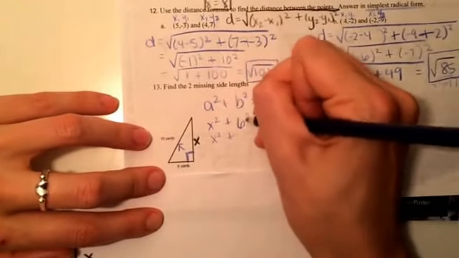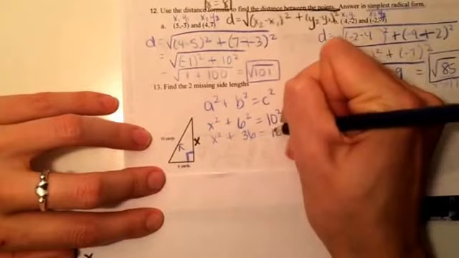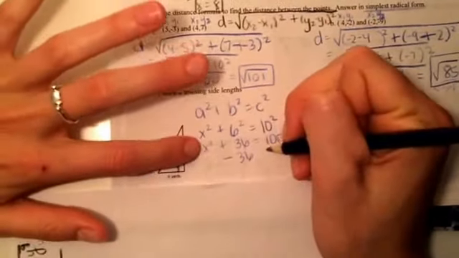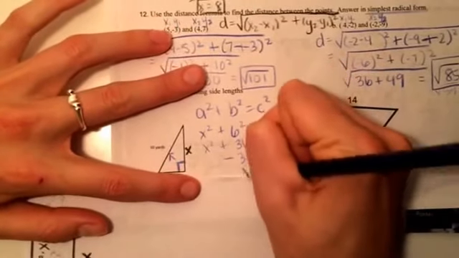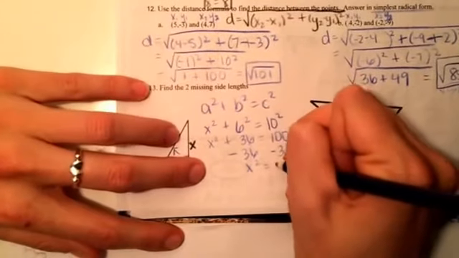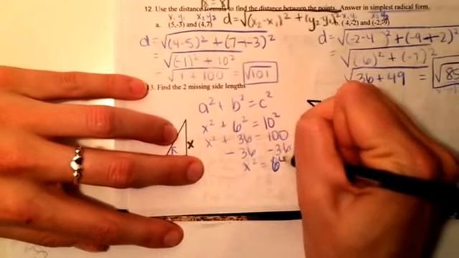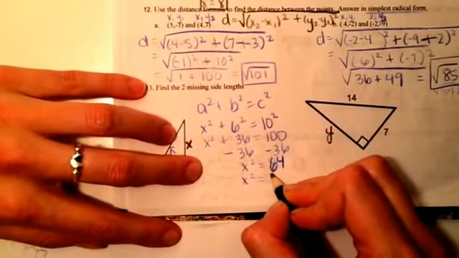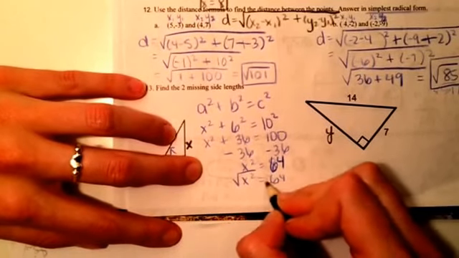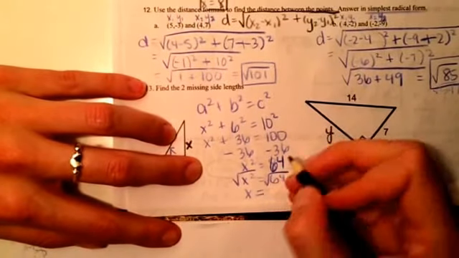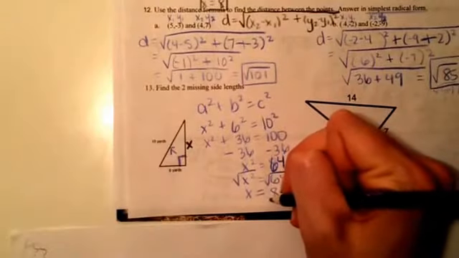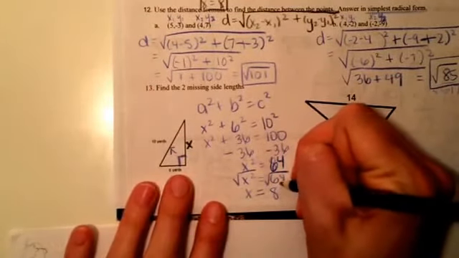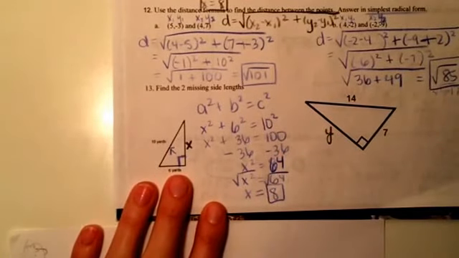So if x squared plus 36 equals 100, I'm going to subtract 36 from both sides to get this x squared alone. X squared equals 64. You need to undo that square and take the square root of both sides. So x equals 8. And it's not plus or minus because this is a distance, so we're not going to say the side length is negative 8. It's just 8 is going to be our missing side length.